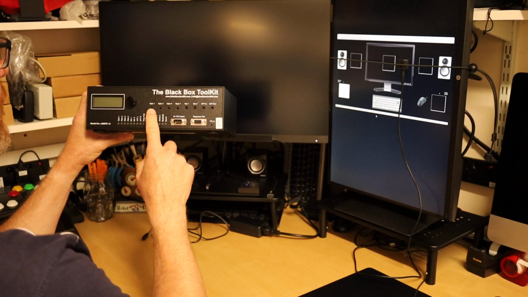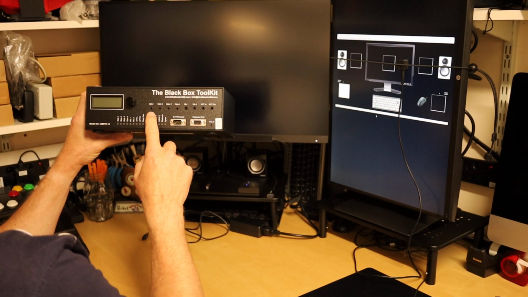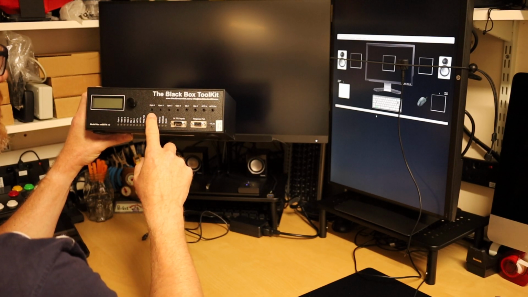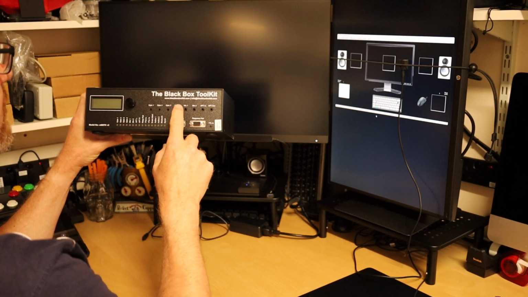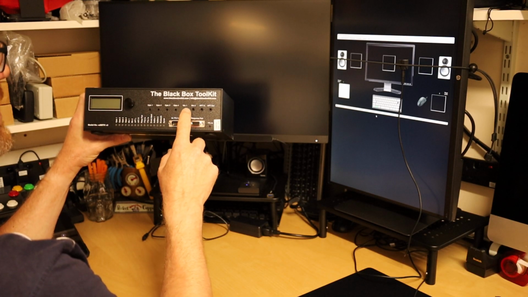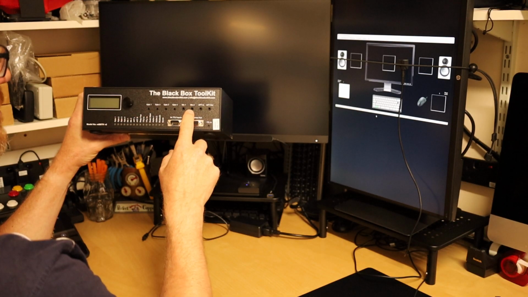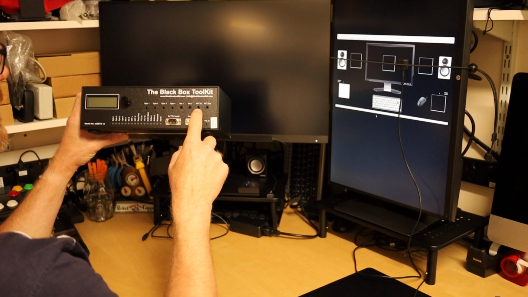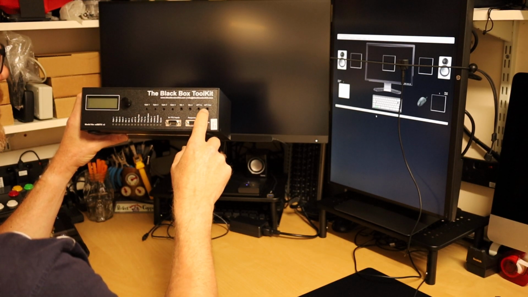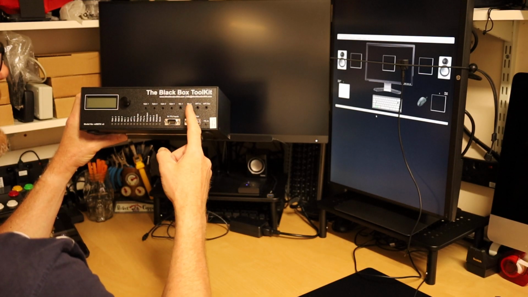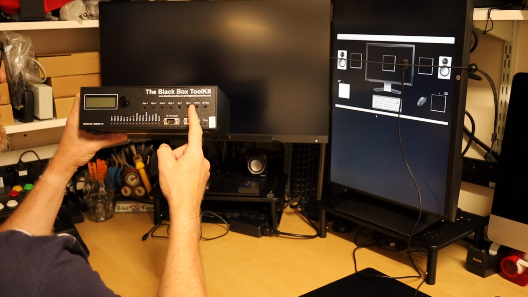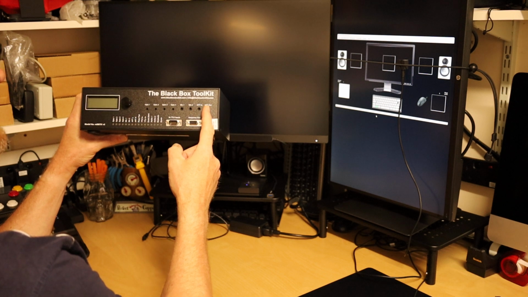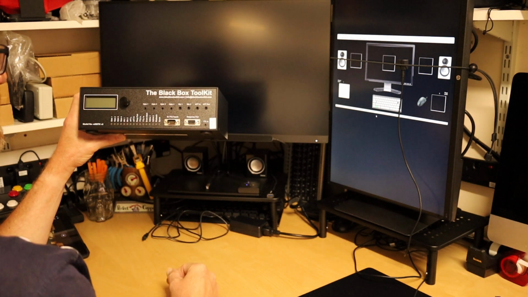So basically you've got 4 opto-detectors that can be used for detecting visual stimuli on screen. You've got 2 microphones for detecting any audio events, and you've got audio in and out, so they're pass-through, so you can pass through your speaker into there and then out to the actual speaker.